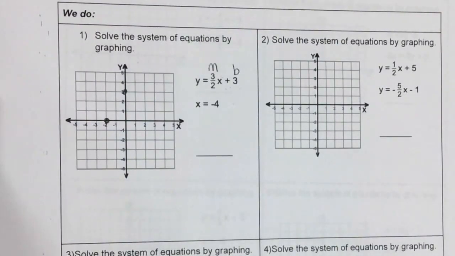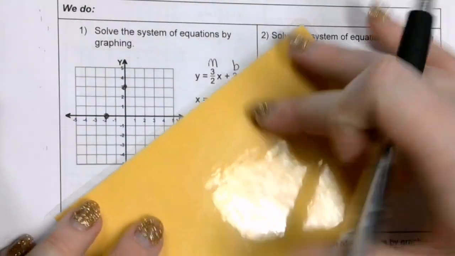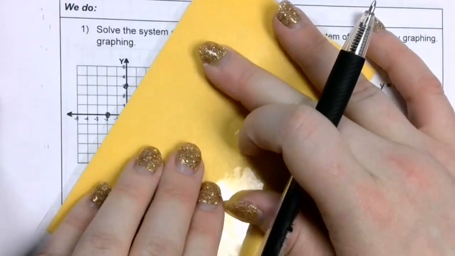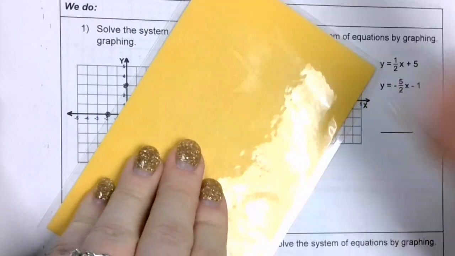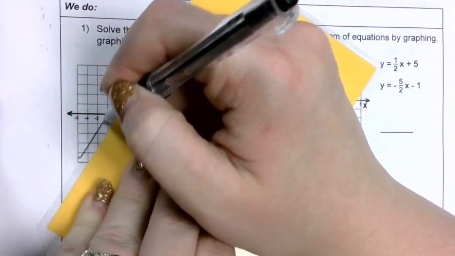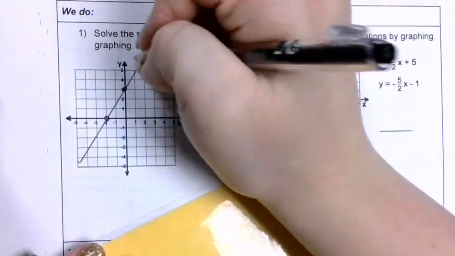Now I'm going to find a straight edge. Make sure I line up my points. You want to be very precise, because if you don't get a nice, good straight line, you're not going to find the proper intersection.